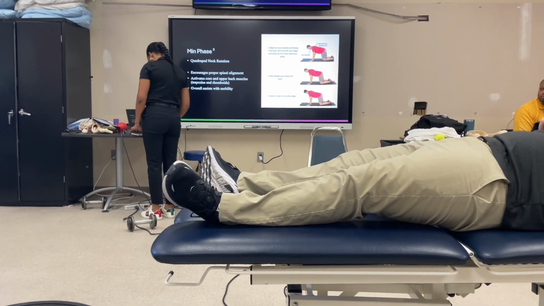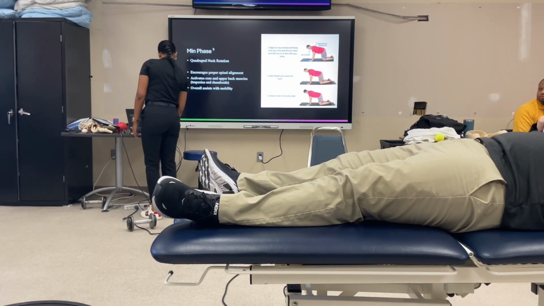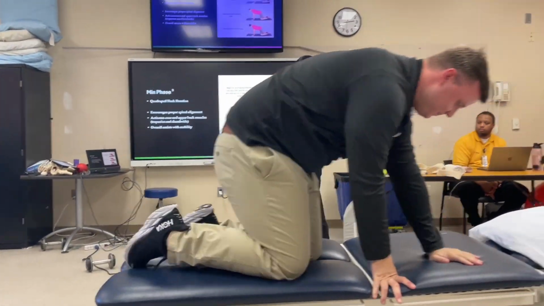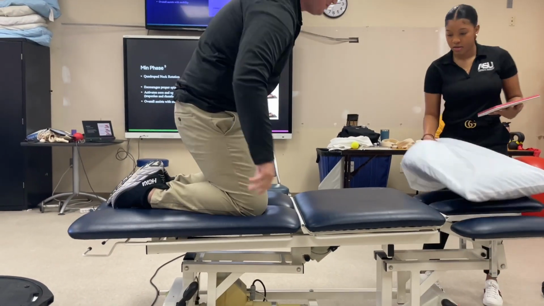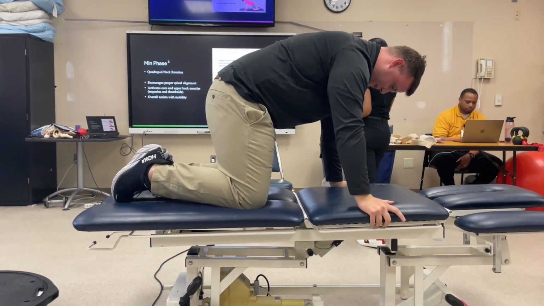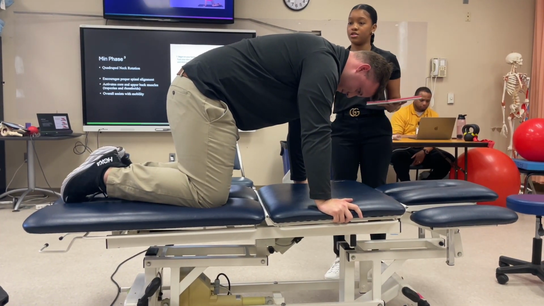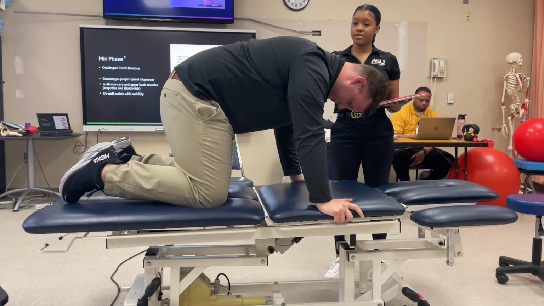Next, for the minimum phase, I would have him in a quadruped position. I'm going to instruct you to do the same thing with the chin tuck, but I want you to make sure that your shoulder blades are relaxed.